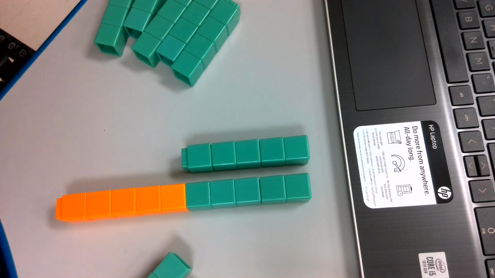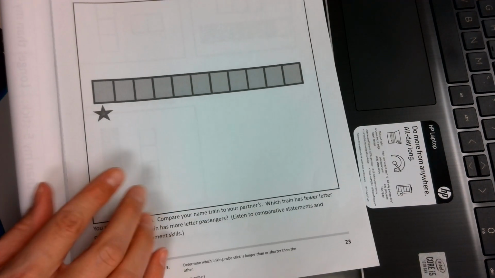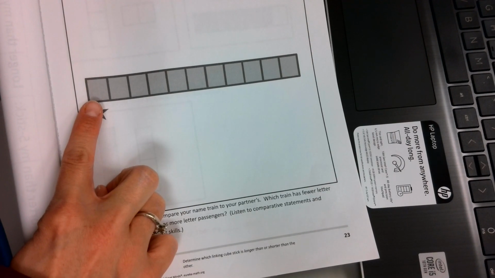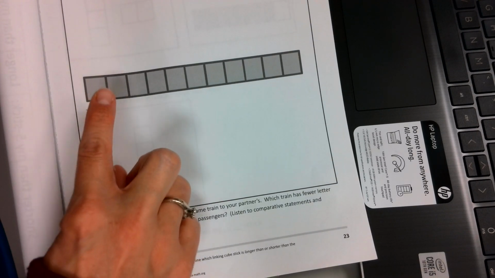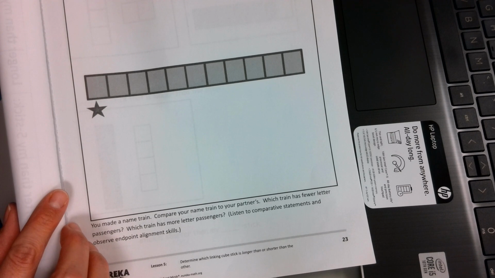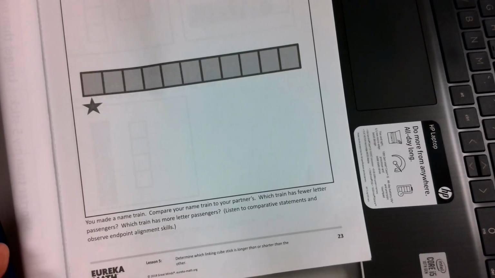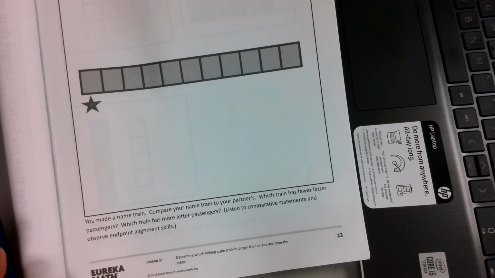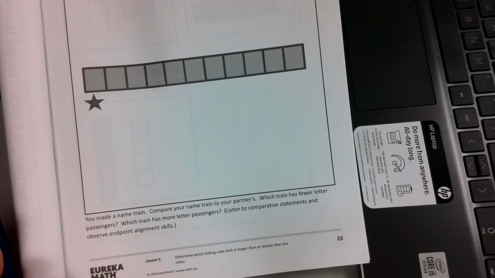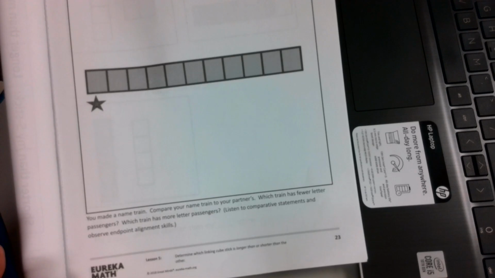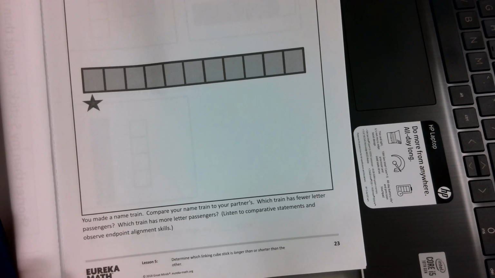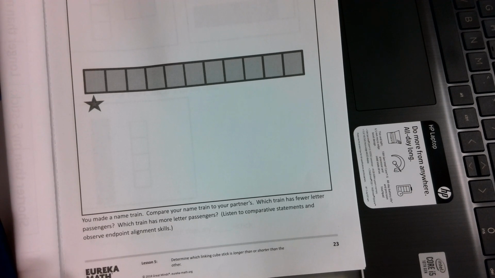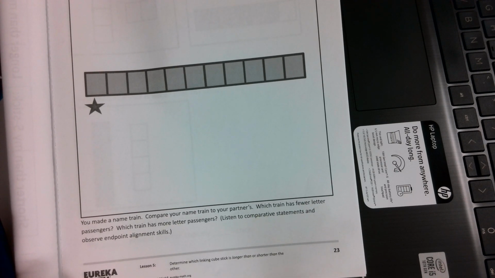What I'd like you to do in your book is write your name to make like a name train. So put one letter in each box, and then have an adult at home do their name either above or below and make their name train, and then talk about whose name train is longer and whose name train is shorter. So which one has more letter passengers and which one has fewer letter passengers.